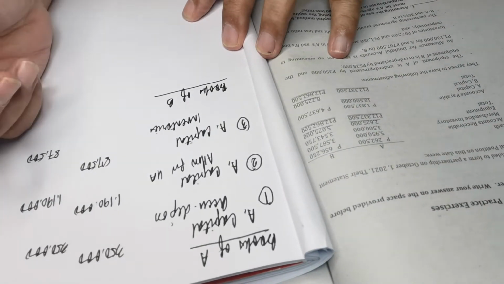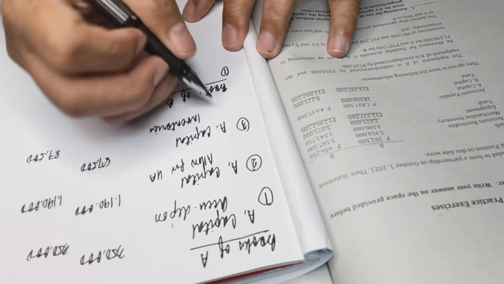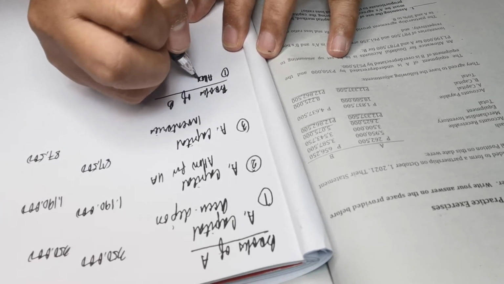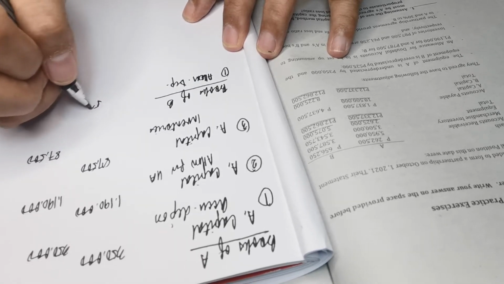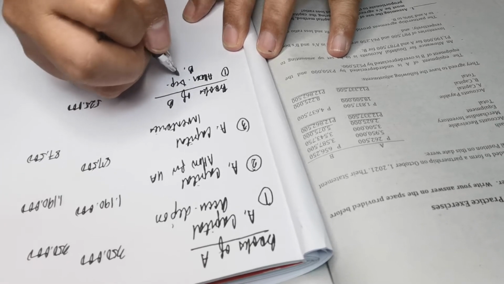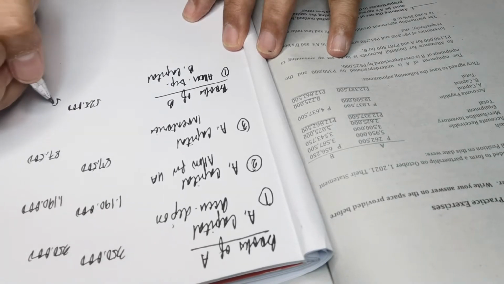Again, equipment is over depreciated, so we will reduce the depreciation: debit accumulated depreciation for 525,000, and that will be treated as an adjustment to the capital of B. So additional 525,000.